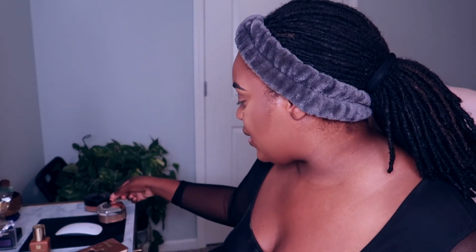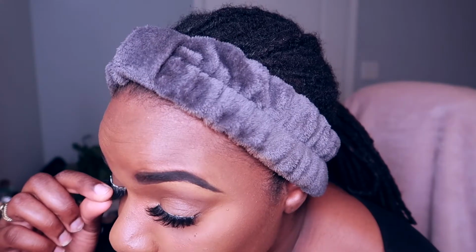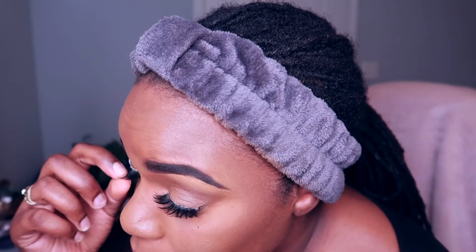Before I forget, let me go ahead and apply these lashes. Y'all, the glue dried a little too much on this one and it's not sticking in the corner, but I'm not reapplying this. So y'all gonna get this lash exactly how she is. Oh my God. I'm gonna end up taking this lash off and fixing it. I know me, I know me.